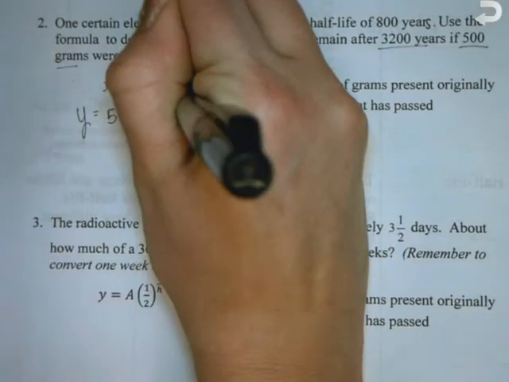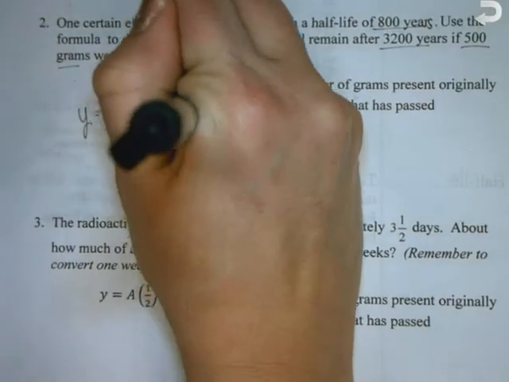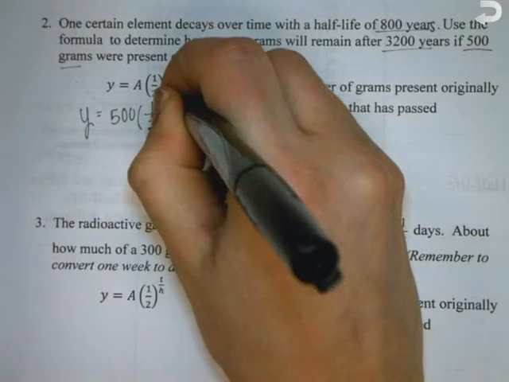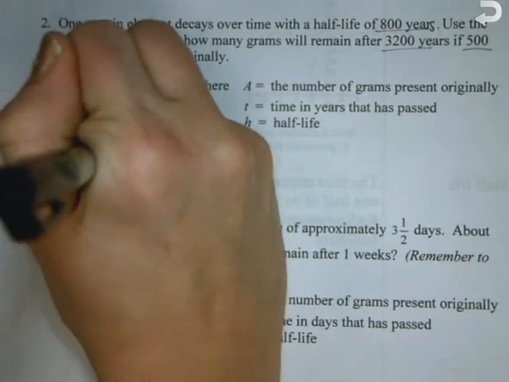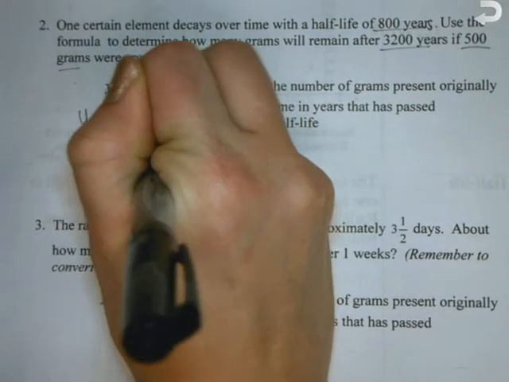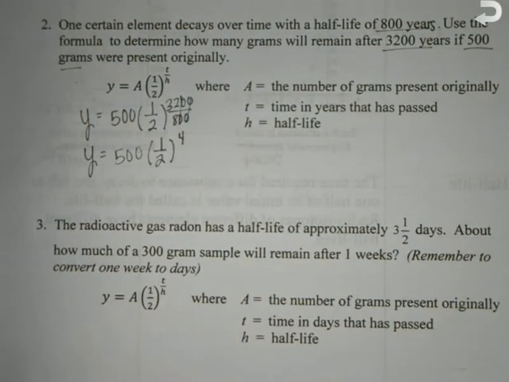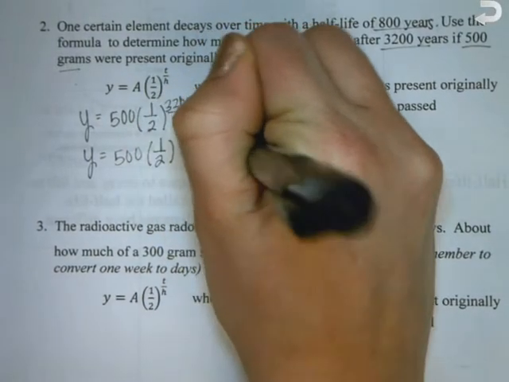Okay, so this is a little bit easier work. The zeros cancel here. So 8 goes into 32 how many times? 4 times. This is 500 times 1/2 to the 4th power. It's not always going to come out as 4, okay? So this is the same as 500 times 1/16, which is 500/16.